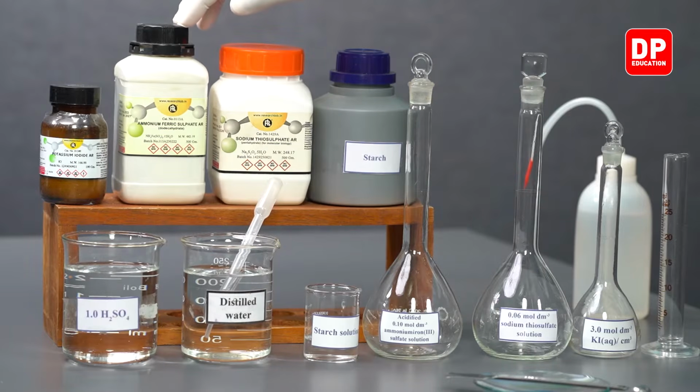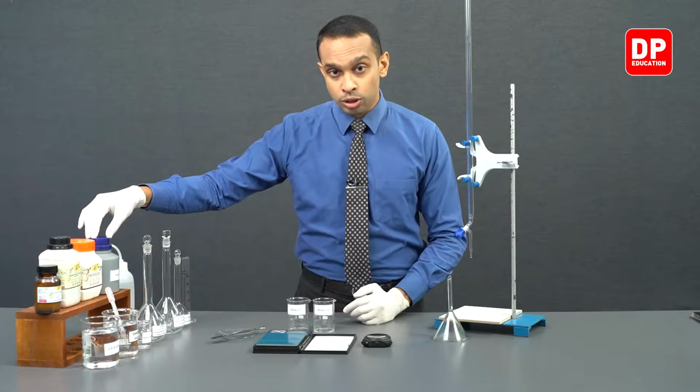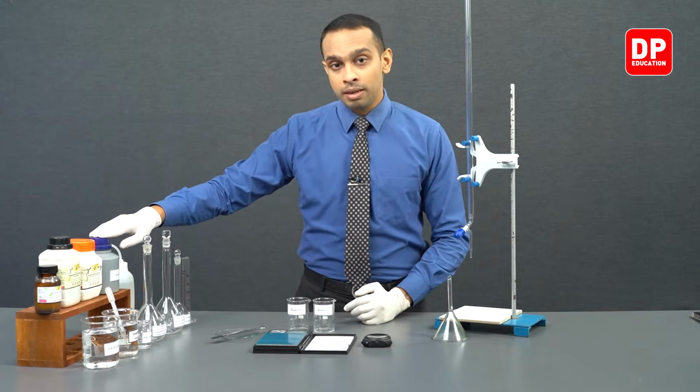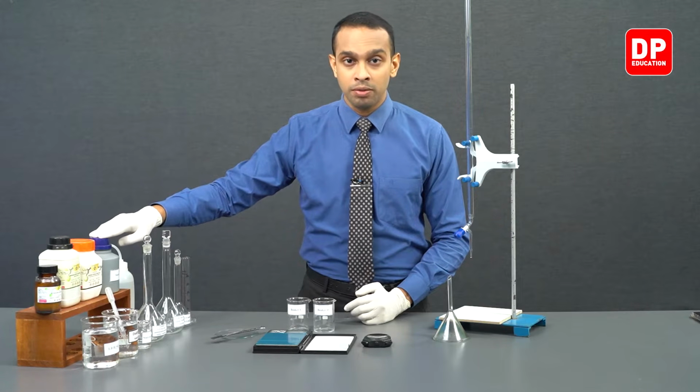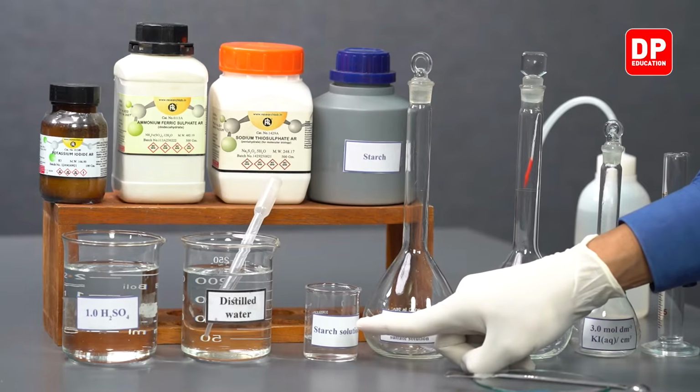We'll be using ammonium ferric sulfate, or you may also see it written as ammonium iron sulfate, sodium thiosulfate, and starch. Using the starch, we'll be preparing a starch solution. We have a starch solution prepared here.